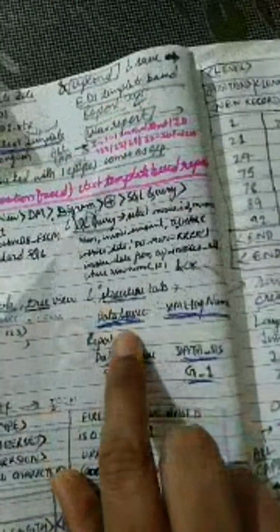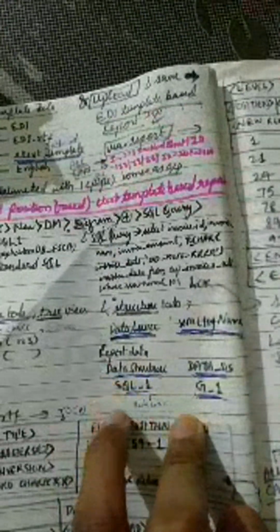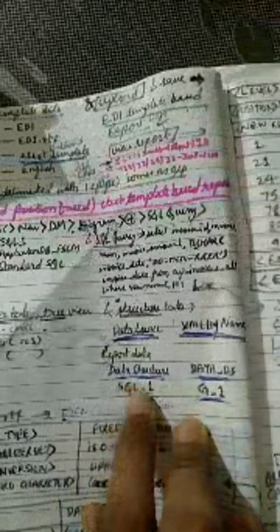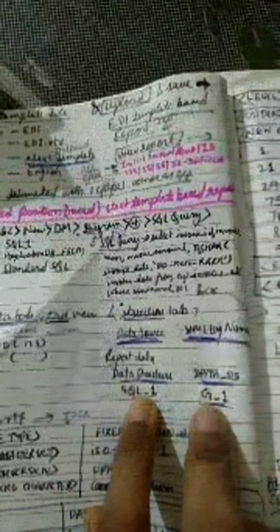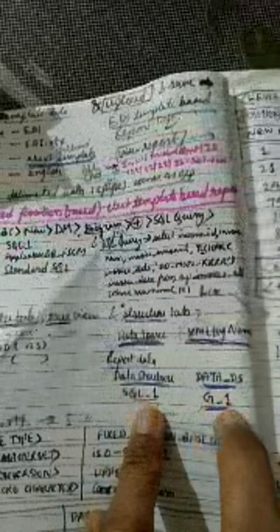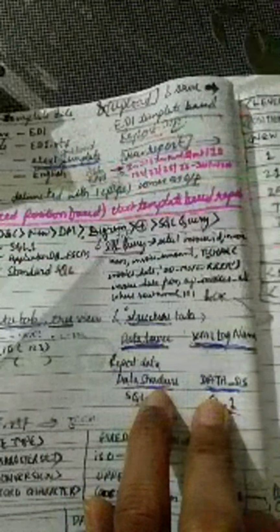In this data structure tab, you have the data source and its respective XML tag name. So for the report data, if you have a SQL, this is my data source from where the data is coming, and this is the respective tag name, the group which is created for this SQL, G_1. And for the data structure, this is the root of my XML.